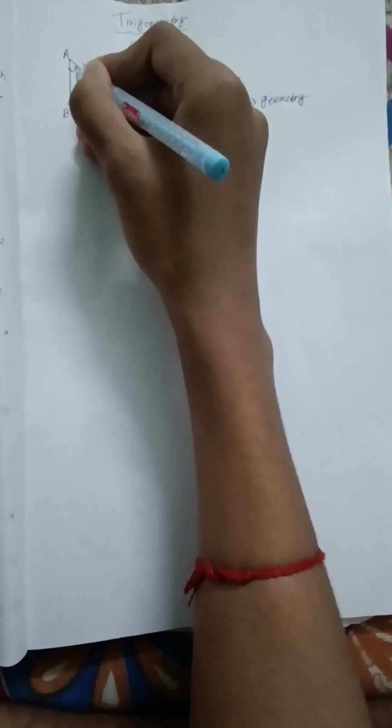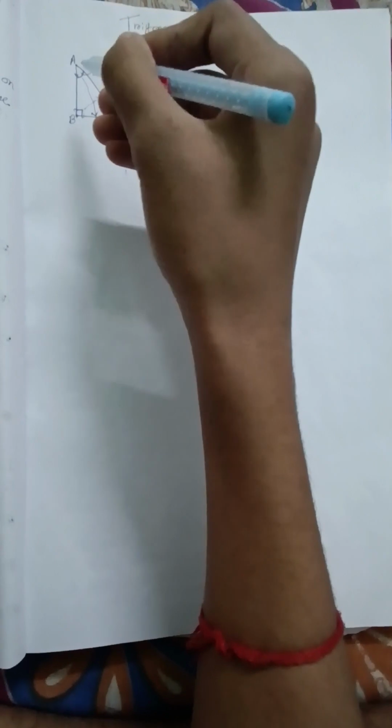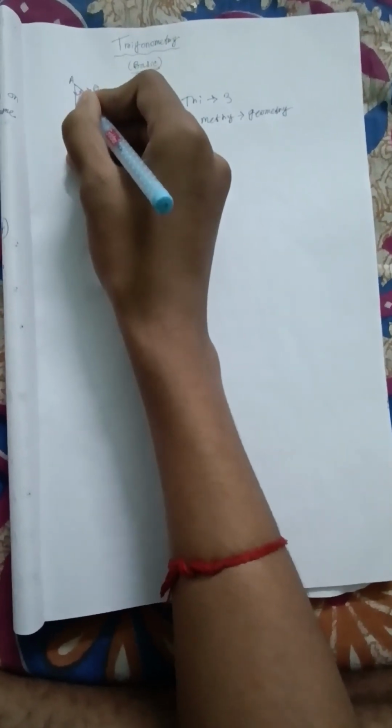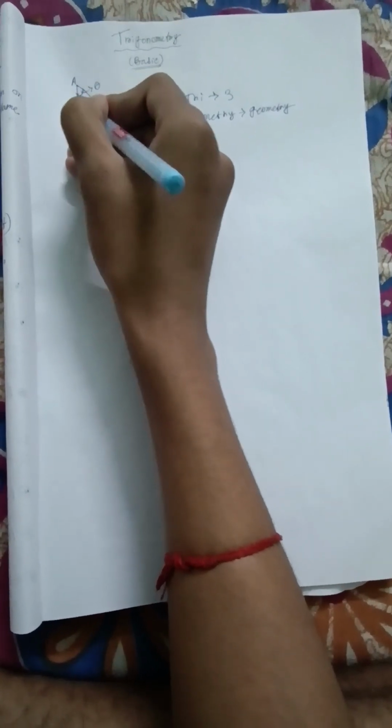The side opposite to the theta angle is called the perpendicular, so I am writing P here. And the side adjacent to the theta angle is called the base. So this is my base.